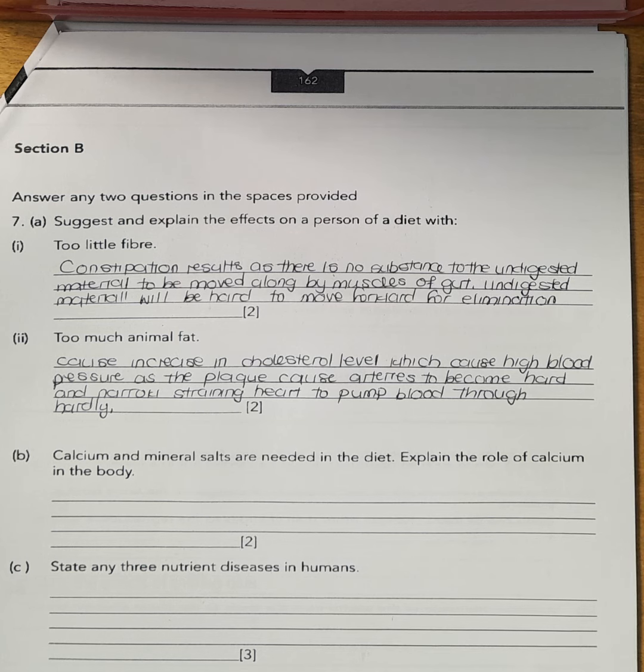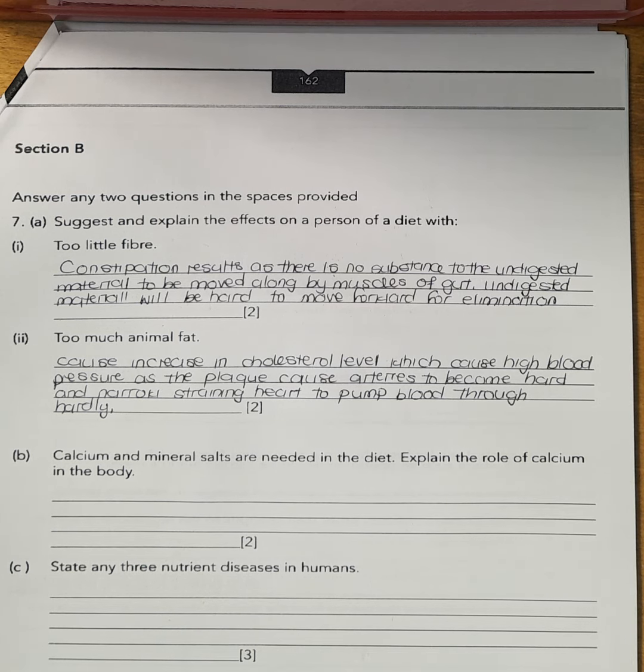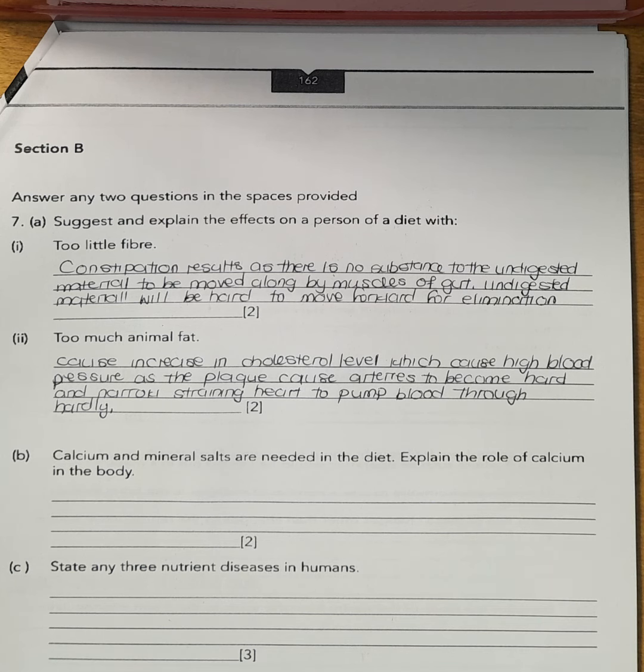Calcium and mineral salts are needed in the diet. Explain the role of calcium in the body. So the role of calcium is to build strong bones and teeth. It regulates biological functions of the body, such as heart and muscle contractions, and also learning and memory.